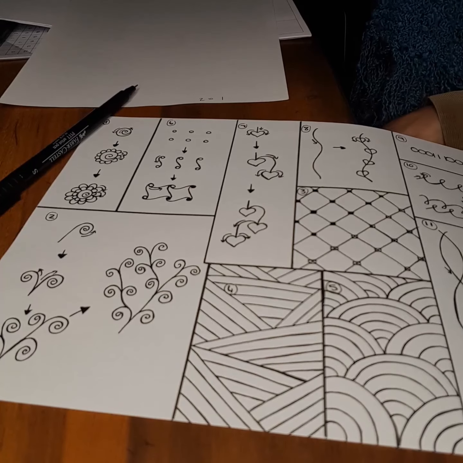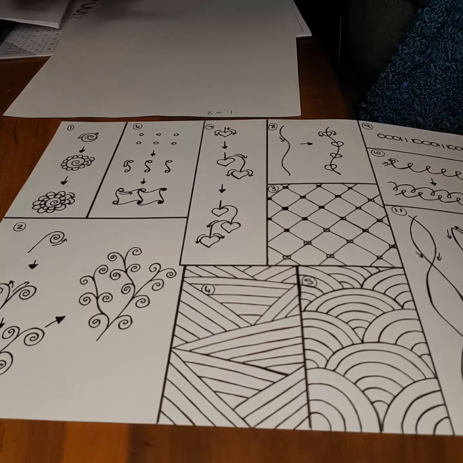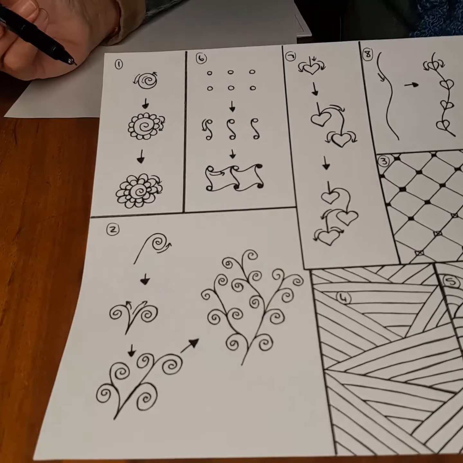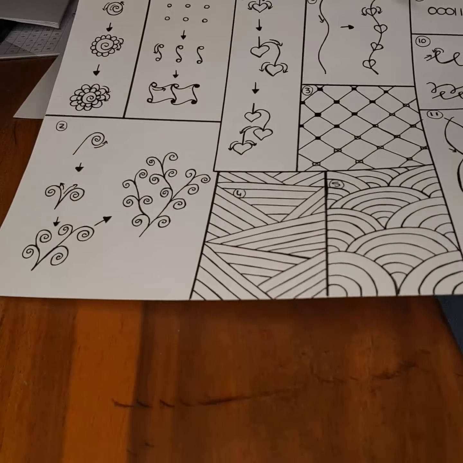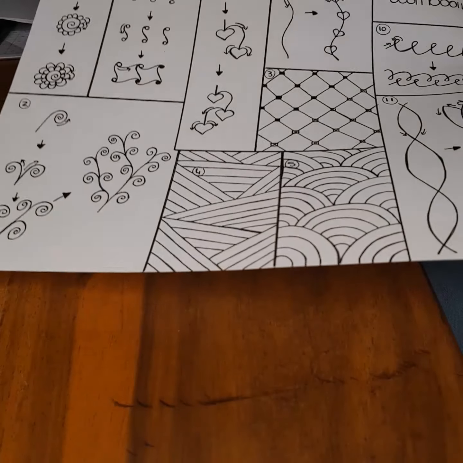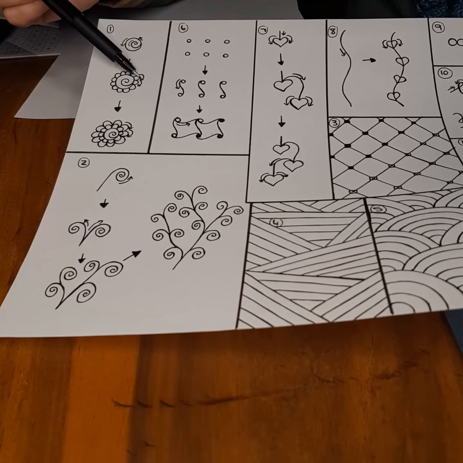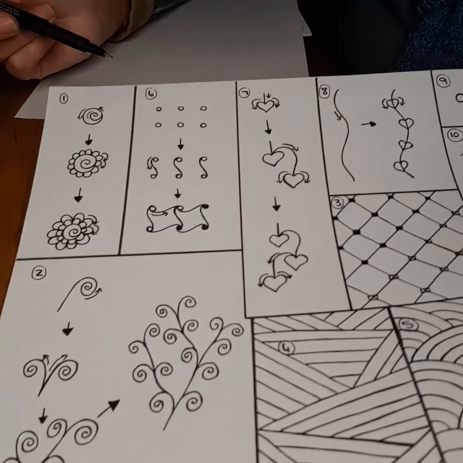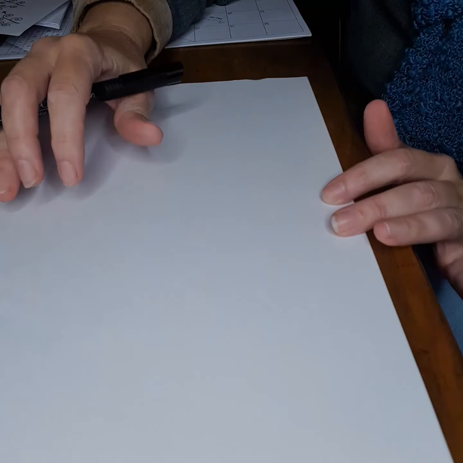Okay, so we are going to start with number 1, 2, and then I'm going to go through them all to number 11. So have this ready. All you have to do is just follow the arrows as indicated on the pattern sheet. Okay, just going to take that away, and then we are going to start.